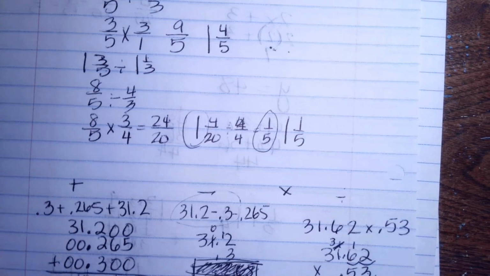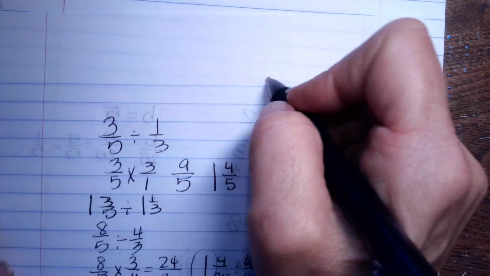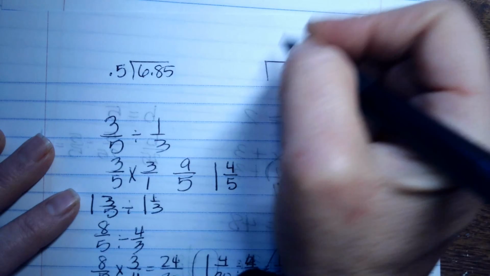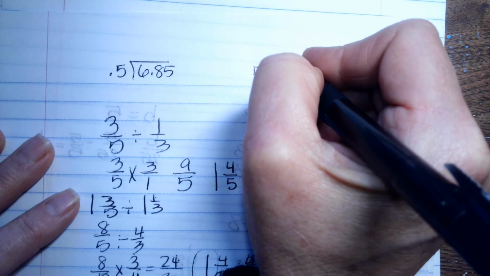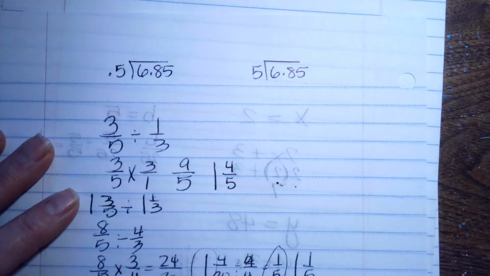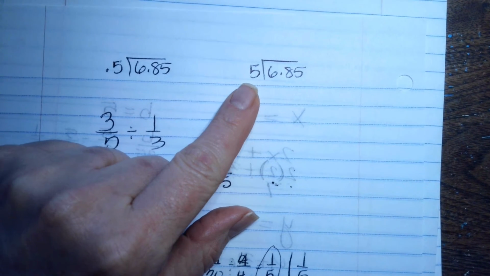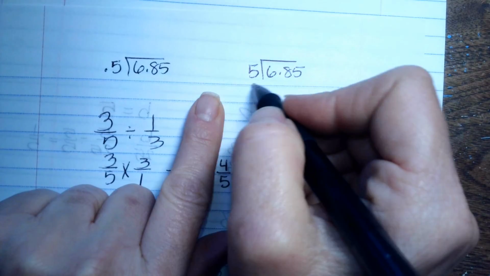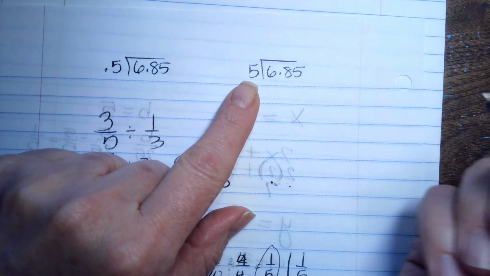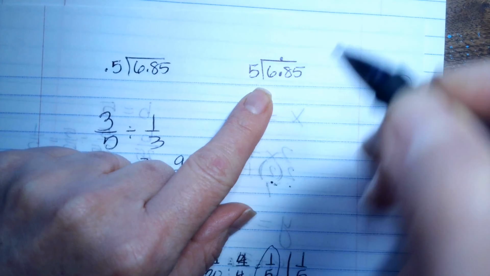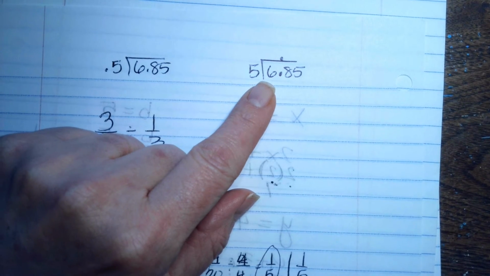All right, dividing decimals. So there's 2 types of decimals that we might have. One is 0.5 and then 6.85, and then it could just be like this. So this is super important to remember. If you do not have a decimal in this part right here, then you just divide like normal, and wherever this is, you're going to keep it in the problem exactly the same place.